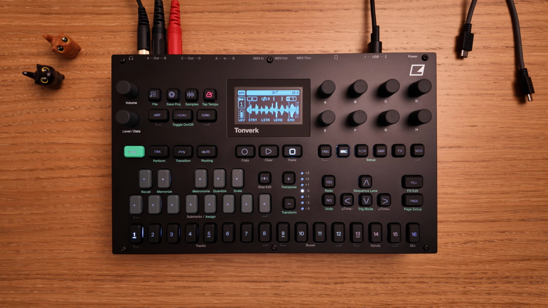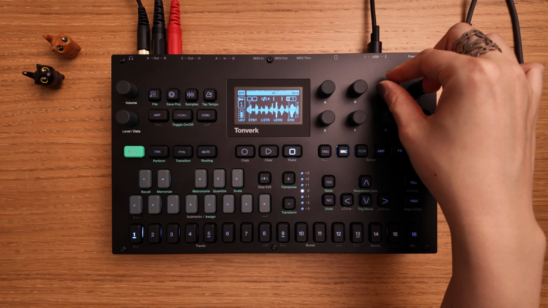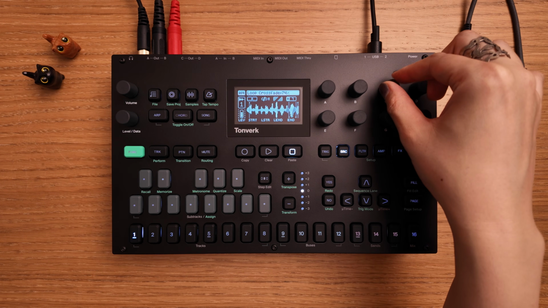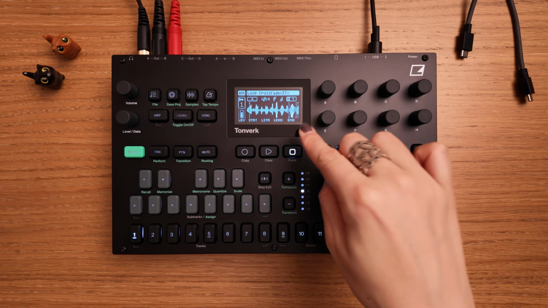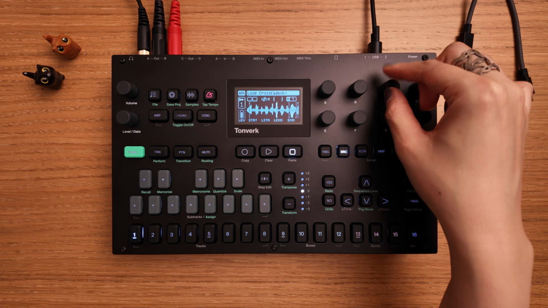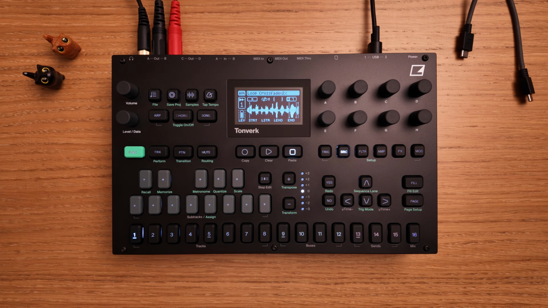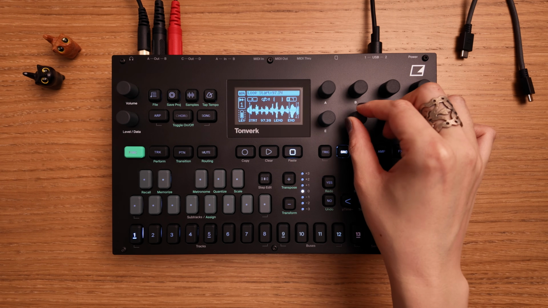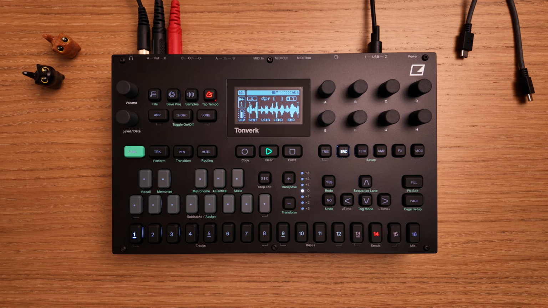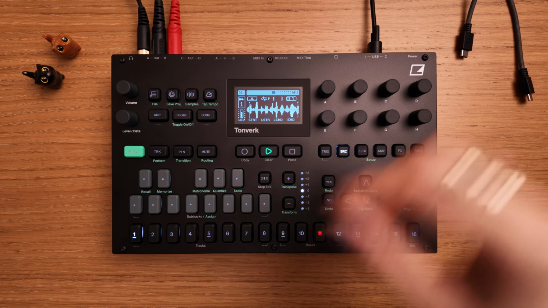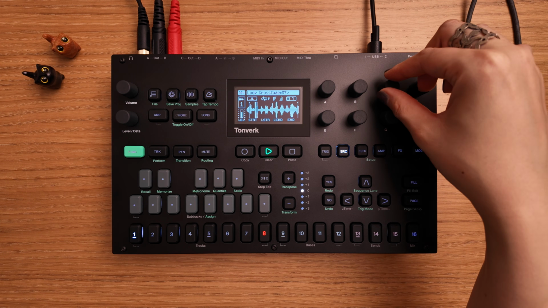There's also a crossfade control adjusted with knob C. Increasing the value here will crossfade the portion of audio before the loop points, as you can see on the screen. And this can help mask the clicks and make the loop sound smooth. For example, this is when the crossfade is set to 0%. And this is when it's turned up.